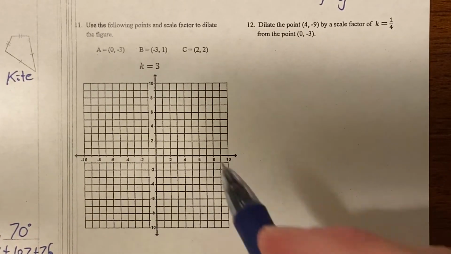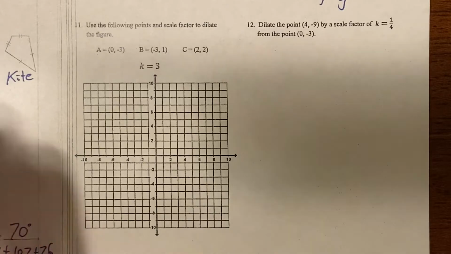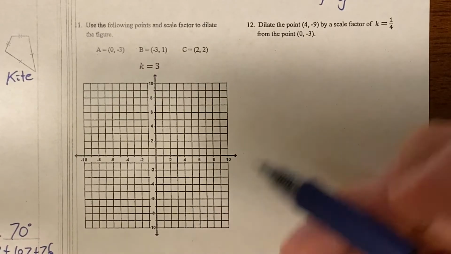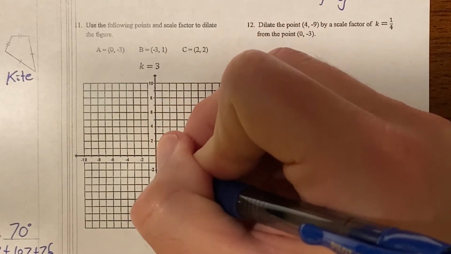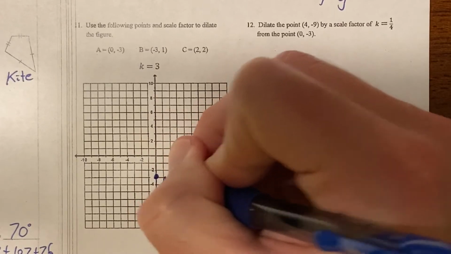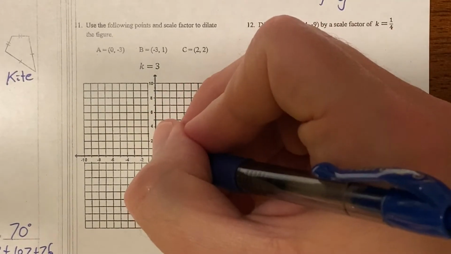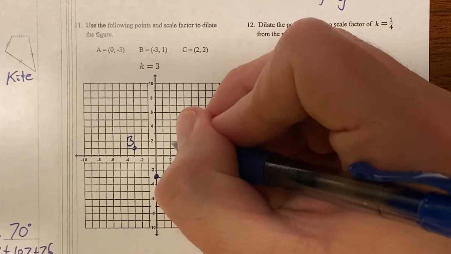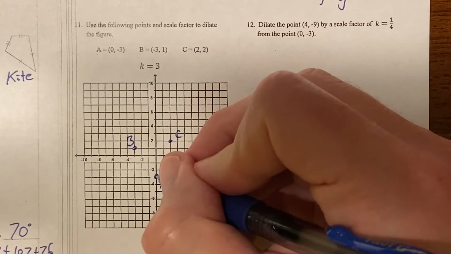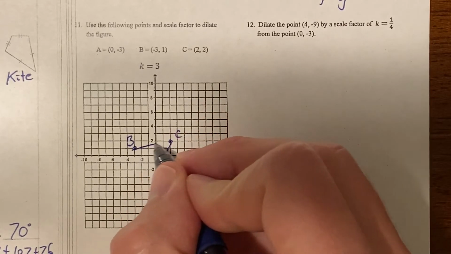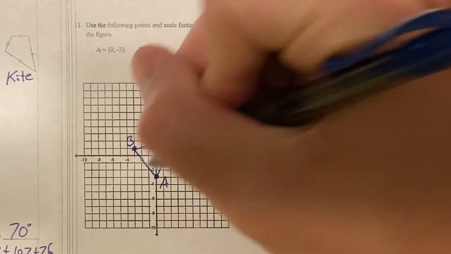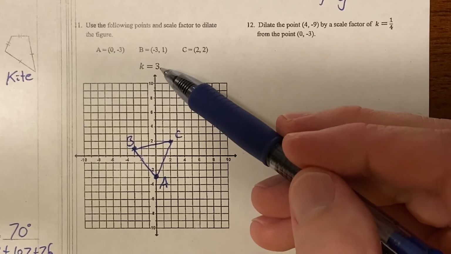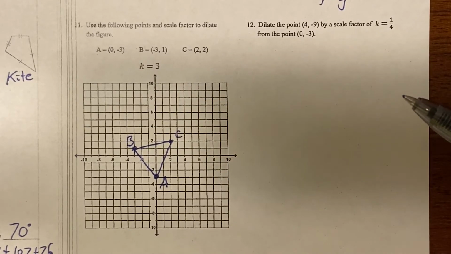All right, let's graph this thing. So I have the following points. Let's graph these. 0, -3. That is A. B is at -3, 1 right here. And C is at 2, 2 right here. So I have a triangle. And I have a scale factor of 3. So we're going to dilate this thing by a scale factor of 3.